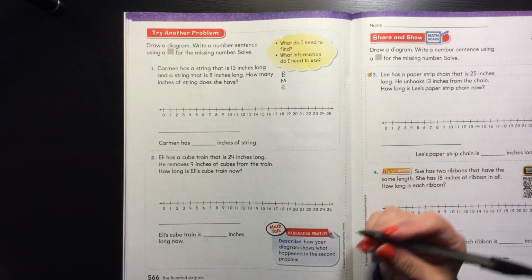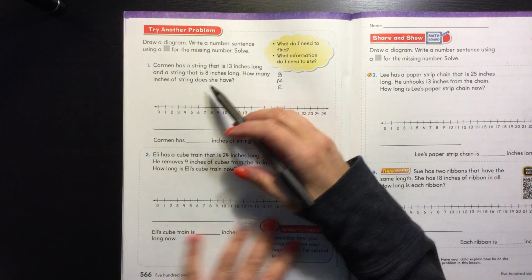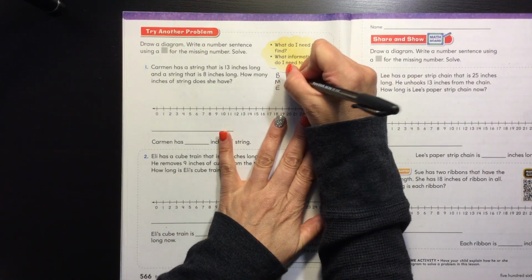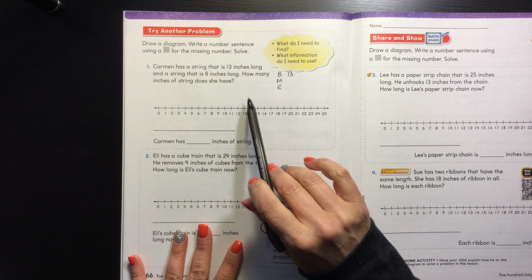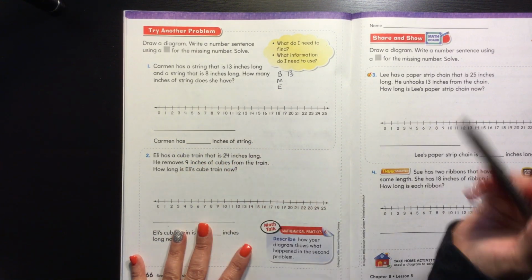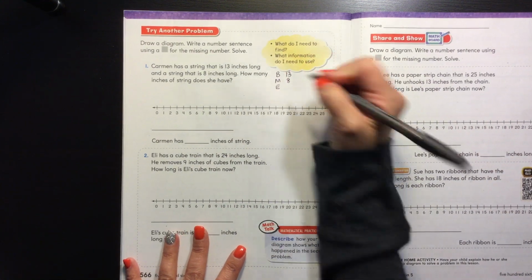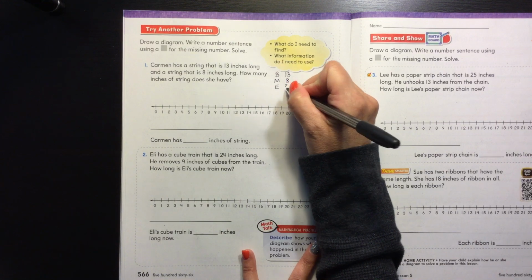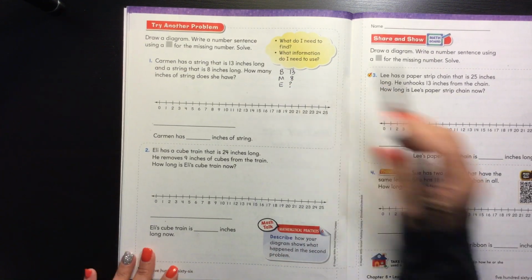All right, go ahead and think about what is happening at the beginning of this story. Carmen has a string that is 13 inches long, so we know we're starting at 13 inches. And in the middle, she also has a string that is 8 inches long. So that is our second number we're going to write. And at the end, we're trying to find out how many inches of string she has now.